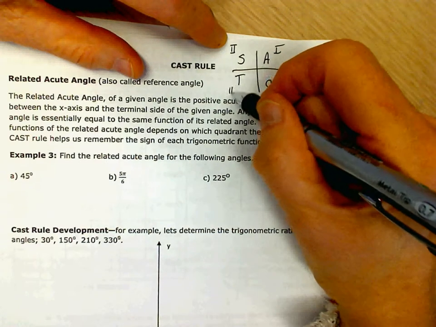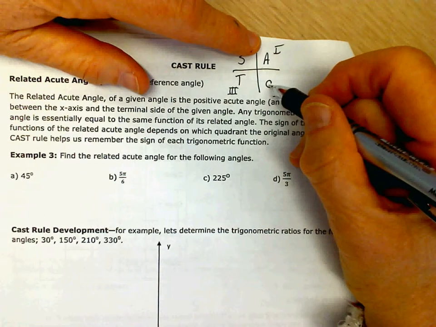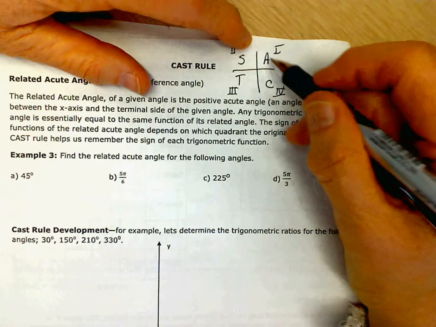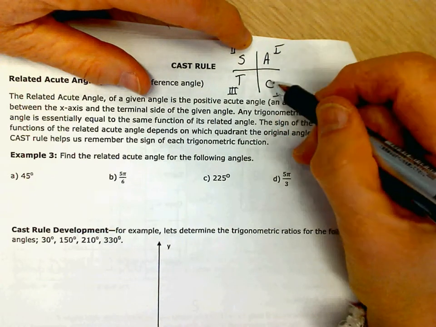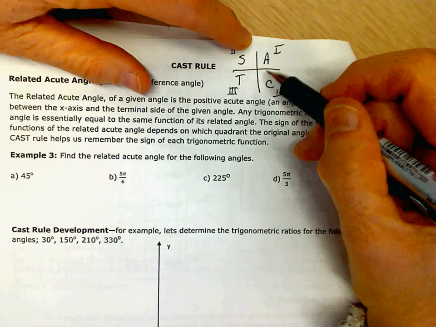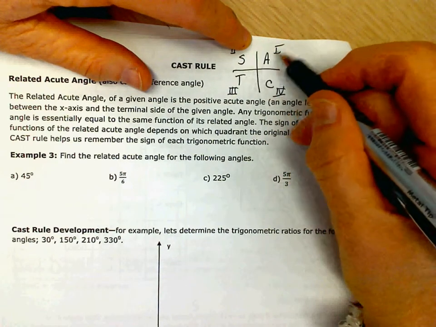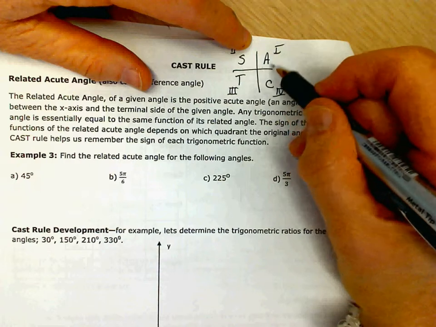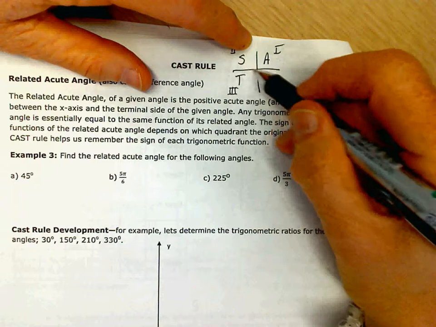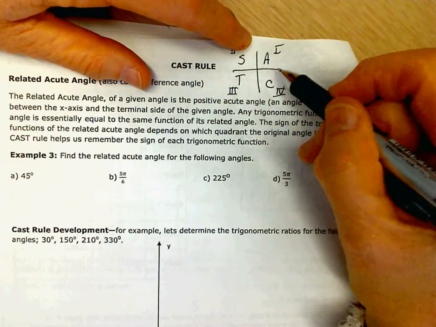negative. This is the third quadrant. And the fourth quadrant, the only one that's positive is cosine and secant. The other ones are negative. So basically the cast rule tells you what trig ratios are positive and when they're negative, and it all depends on where that angle ends up. If it ends up in the first quadrant, all the trig ratios of that angle are positive, right? If the angle ends up here in quadrant number 2, only sine and its reciprocal are positive, etc.